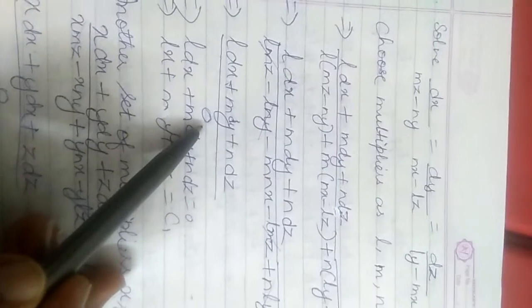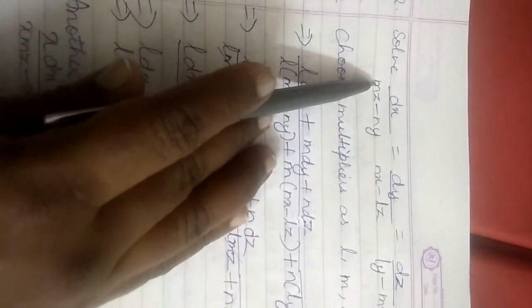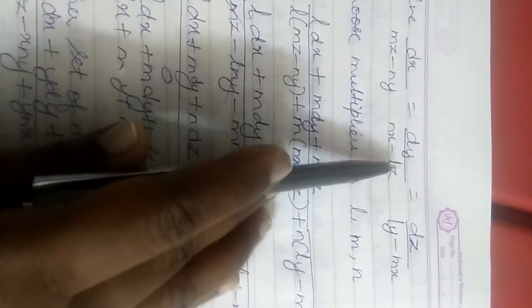Now to proceed, let us take another problem: solve dx by mz minus ny equal to dy by nx minus lz equal to dz by ly minus mx. We have to choose multipliers such that the denominator terms get cancelled and it leaves a 0. We see that we have mz here and lz in the second term. When we compare these two terms, here l is missing, here m is missing. Therefore, we will choose the multipliers as l, m, and the last one n: l, m, n.